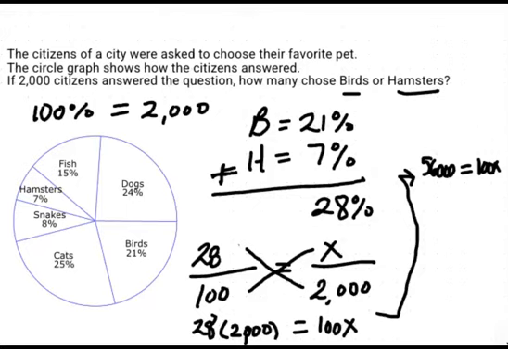Now we want to solve for x, so we're going to divide by 100 on both sides. All right, these zeros cancel, these zeros cancel. We get 560 is equal to x. So that means that we have 560 folks out there who chose birds or hamsters as their favorite pet.